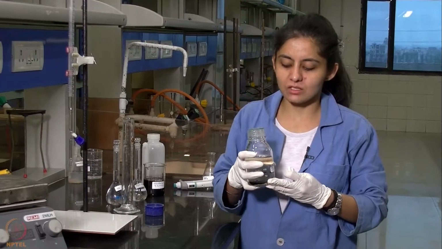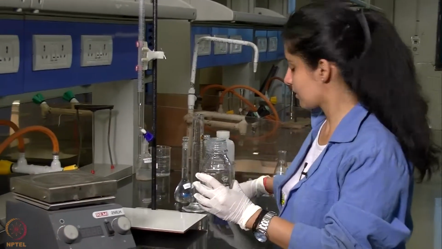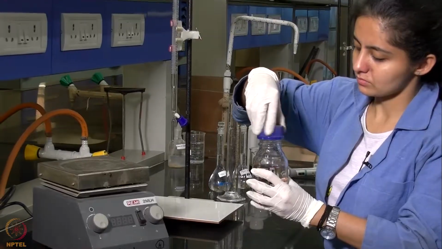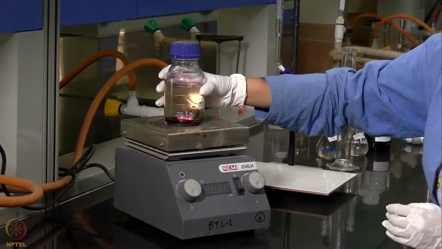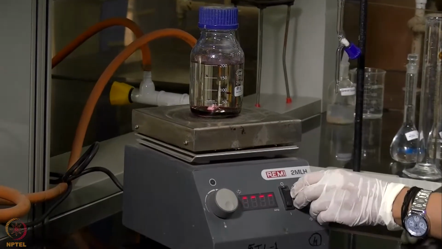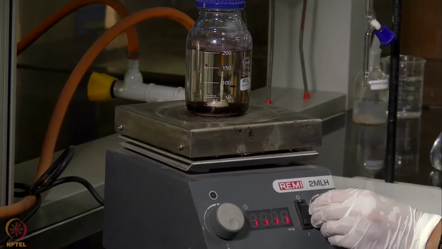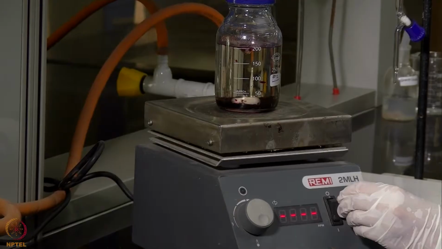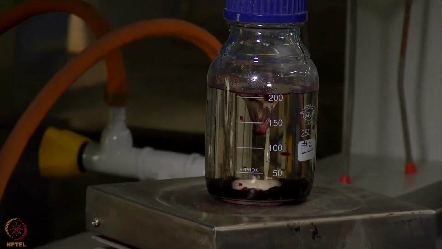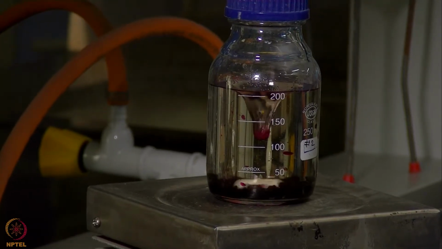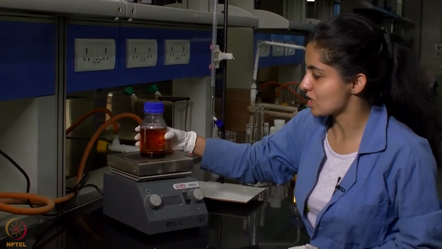Now that we have prepared this solution, we will add a magnetic bead to it, and we will be keeping it on a stirrer for 1 hour. After the stirring for 1 hour is complete, this is how the solution has settled.